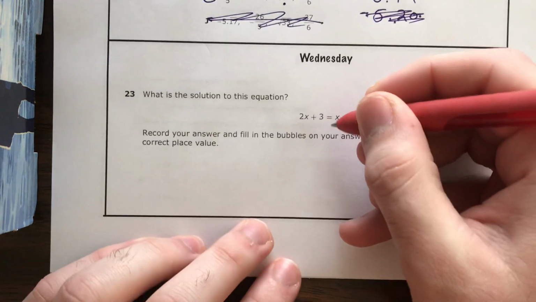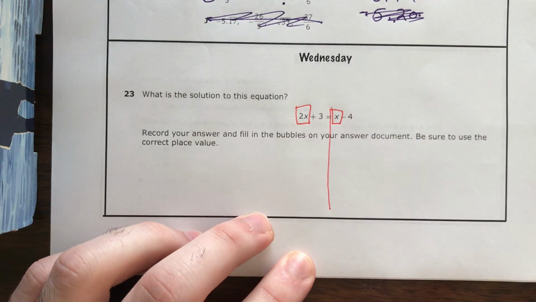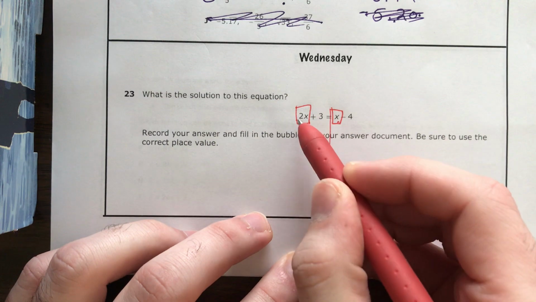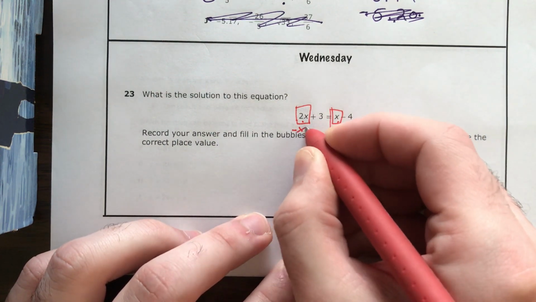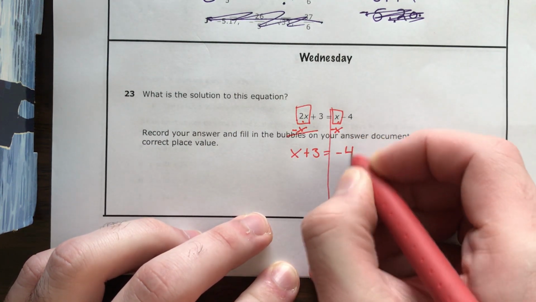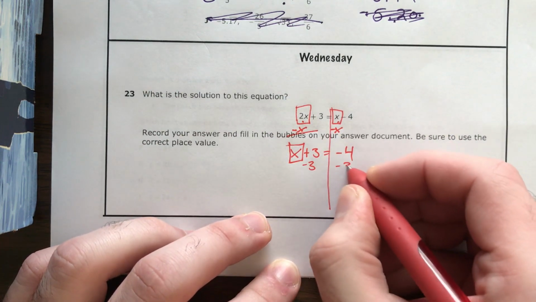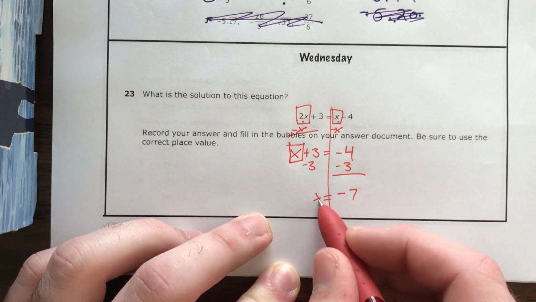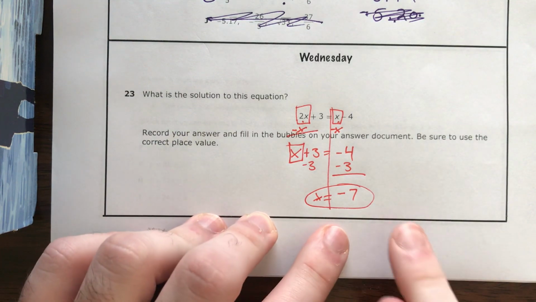So anytime you have a problem like this, you've got to draw your line and box your variables. First, you want to get all your boxes to the same side. So 2 and 1. Obviously, 2 is bigger, so we get rid of our smaller box. I'm going to subtract an x, and I'm left with x plus 3 equals -4. Now I've got to get everything away from my box, so I subtract 3. Same sign, we add. Bigger number takes the sign. We get x equals -7. I don't have anything left in my box, so my answer is x equals -7.